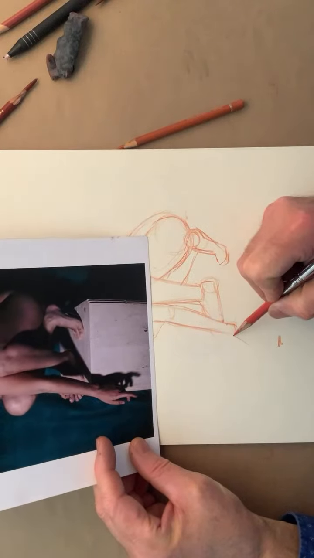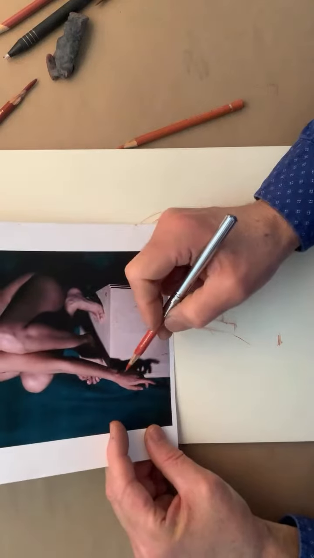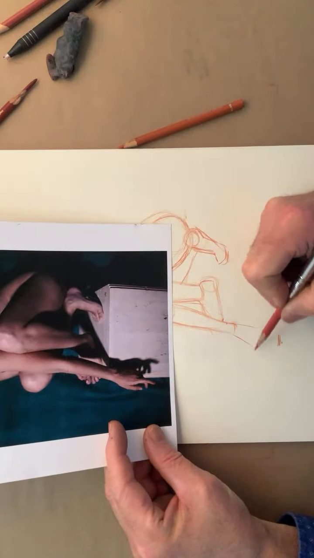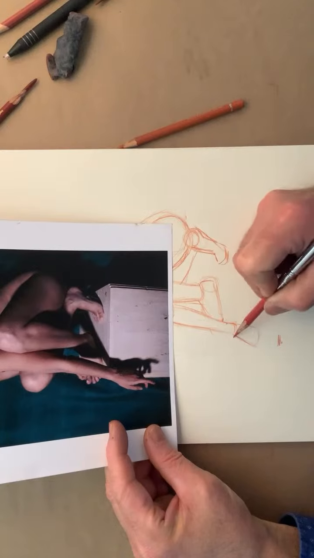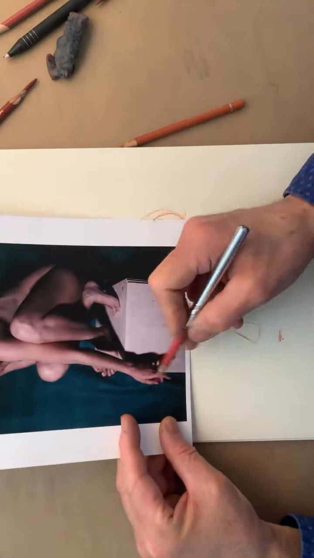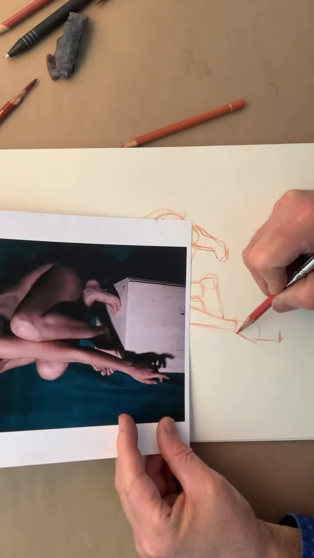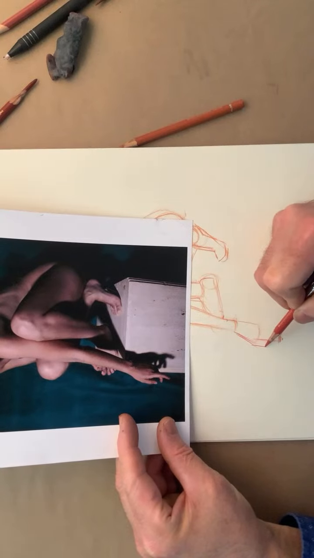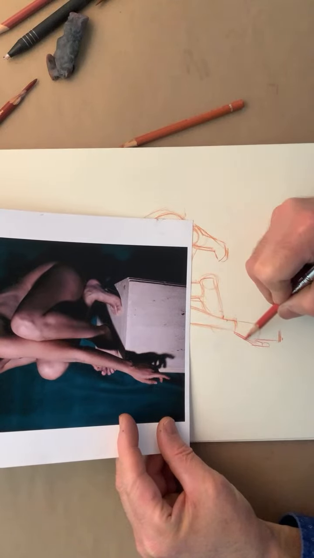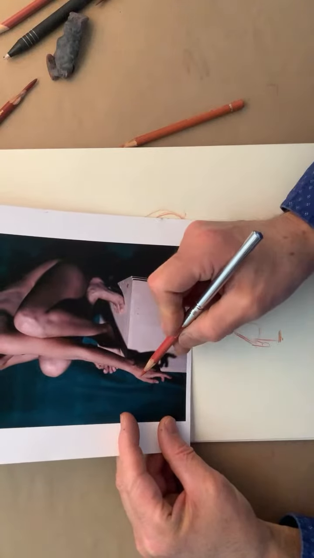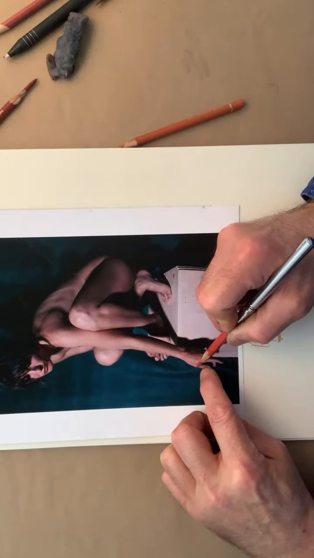So now we block in the hand here like this. This goes relatively straight, slightly at an angle, and we block in this truncated cone. From here, we have the fingers going down like this, the thumb going out and down like this. We see how the segments here are long, medium, short.